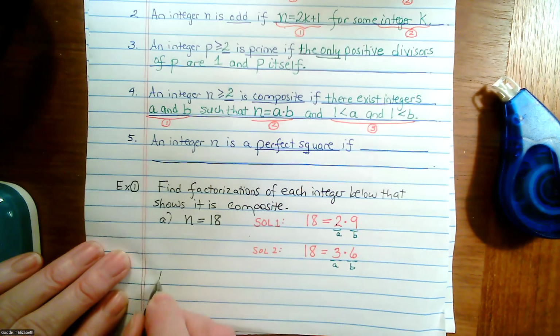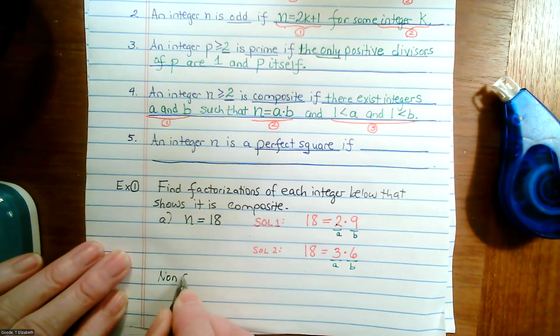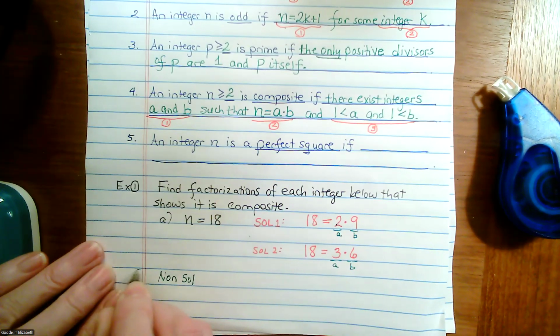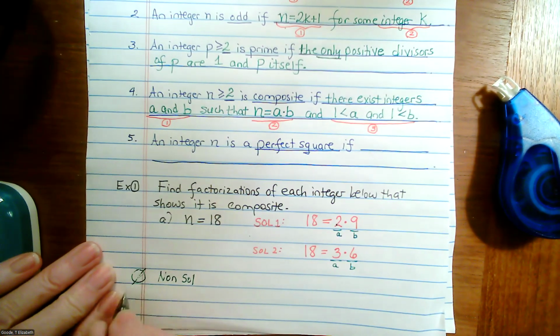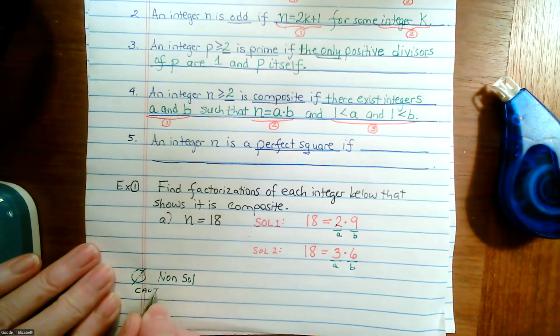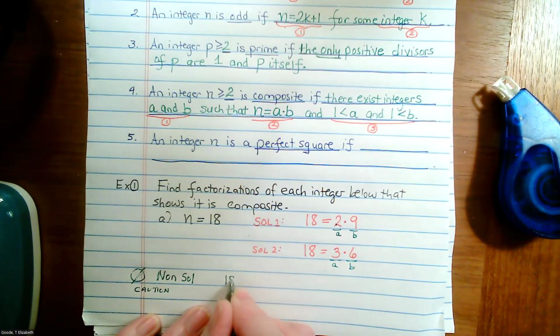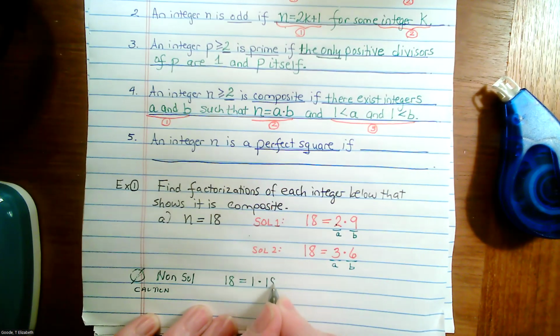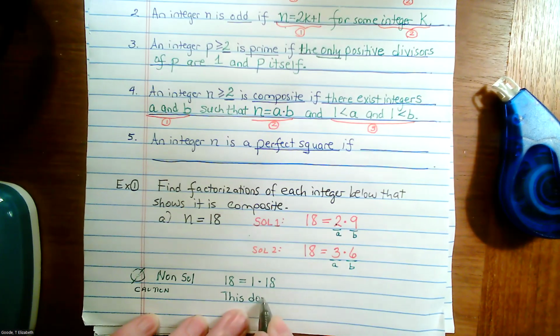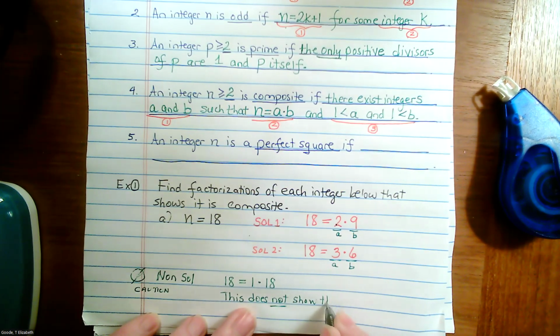Now, let me show you a non-solution. This will not help. So here's our caution. If we decided to factor 18 as equal to 1 times 18, this does not show that 18 is composite.